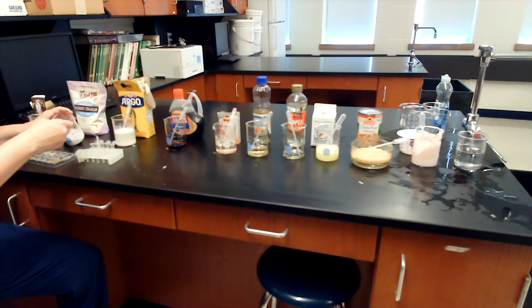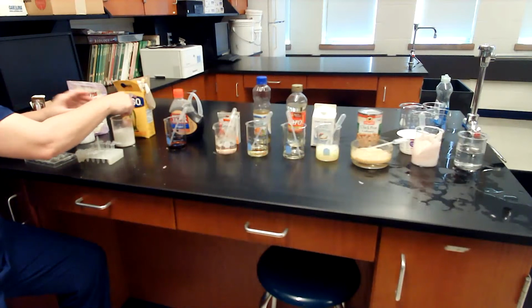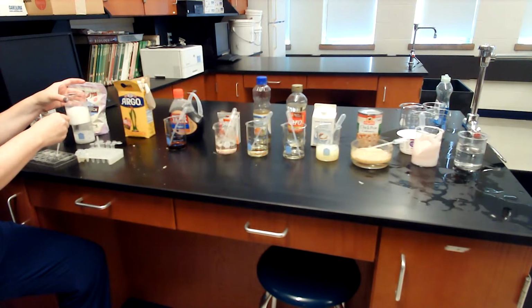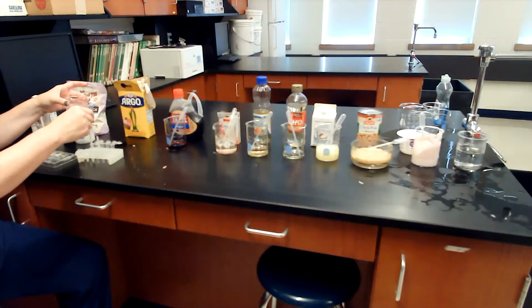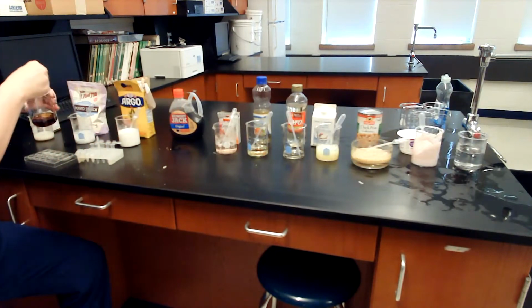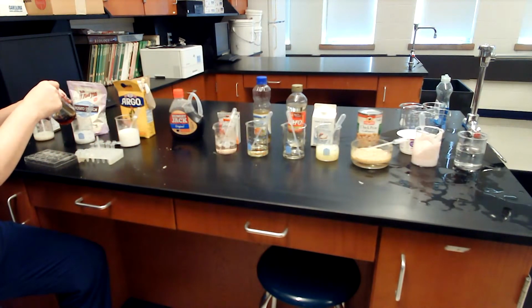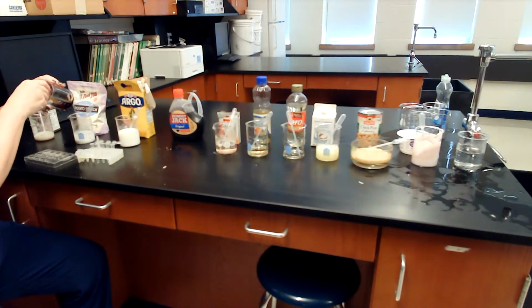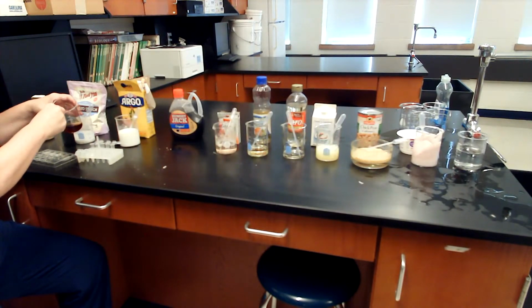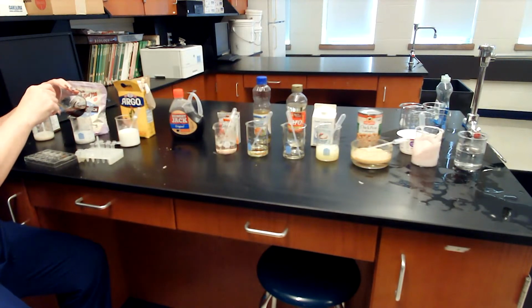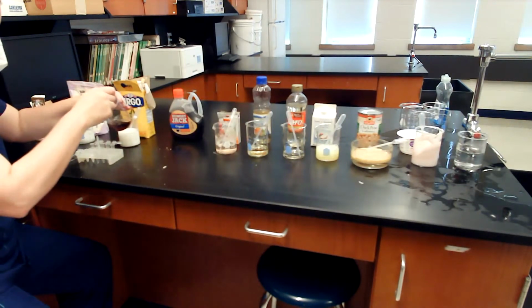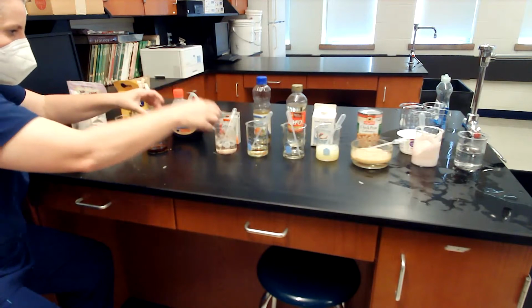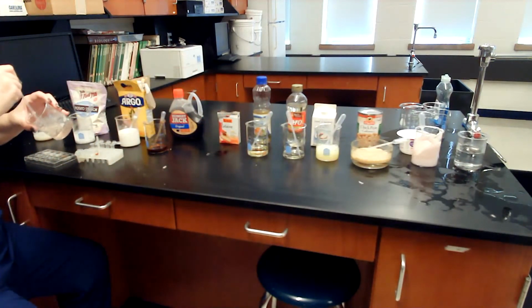We have potato starch. We have cornstarch. Pancake syrup. Here's our gelatin.